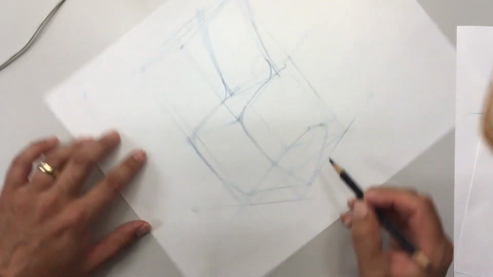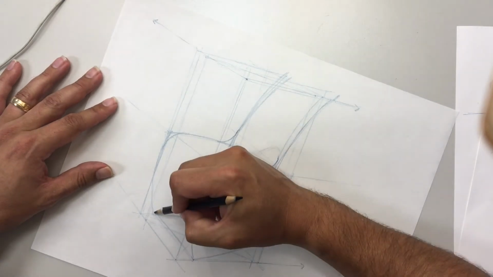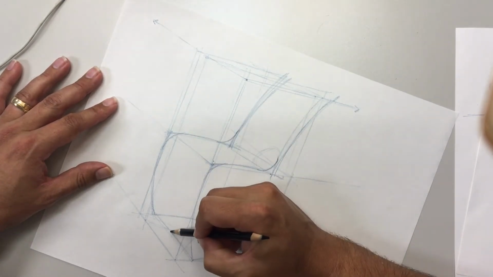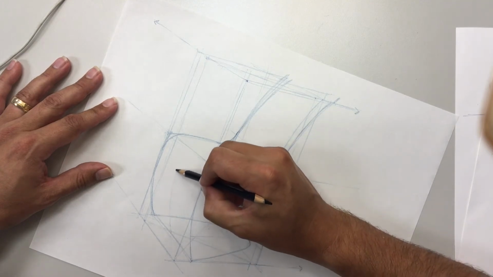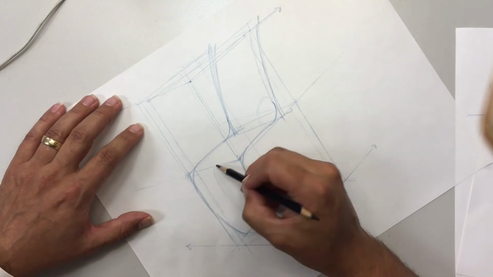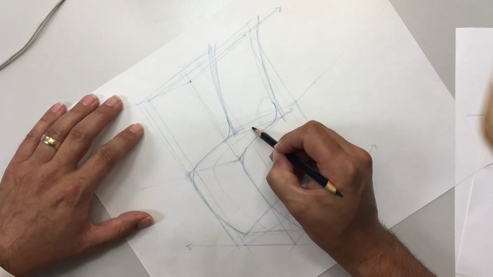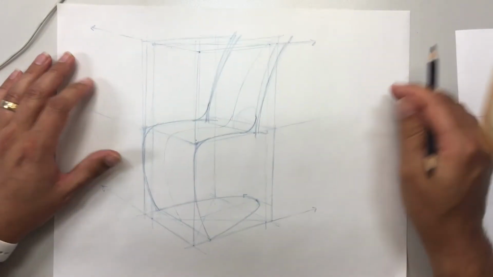Before I draw that, I'm actually going to draw what it would be like if it was just a straight up extrusion. So I'm going to take this curve, move it over to the center of my object, and very, very lightly draw in that same curve, coming up, coming back, rolling through, and then coming up to meet in the back here.